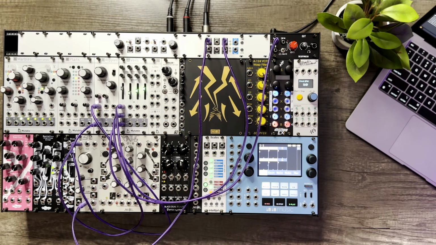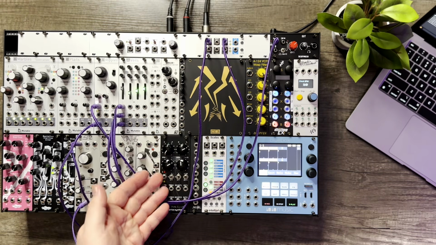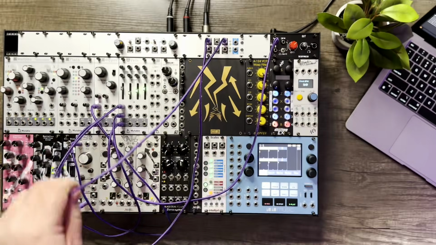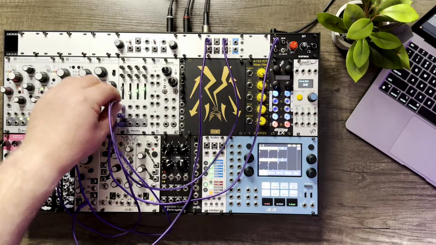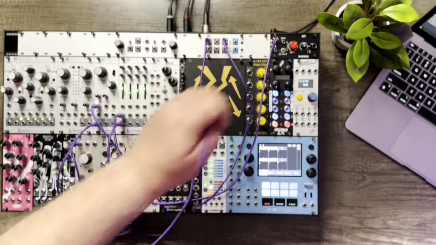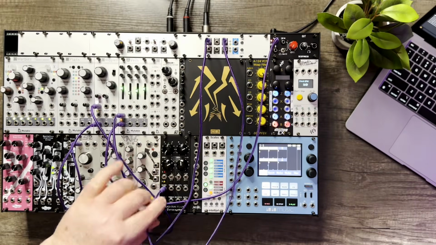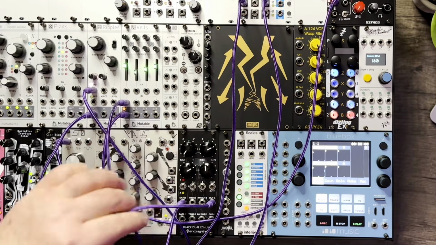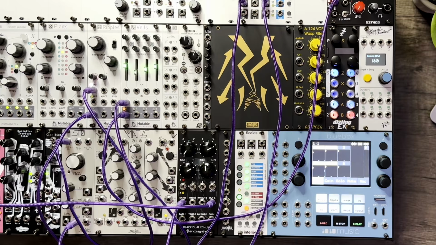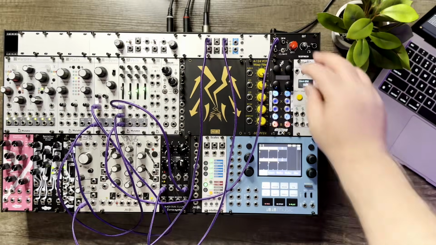So let's use an envelope generator to smooth things out. In this case, Erica Synths' Black EG. I'll move that gate out to the gate in of the envelope generator, and the out of the envelope generator to the control input of the VCA. And that should be it.